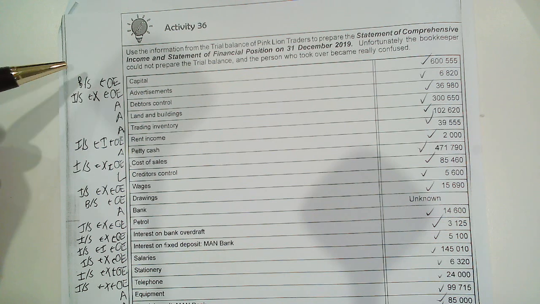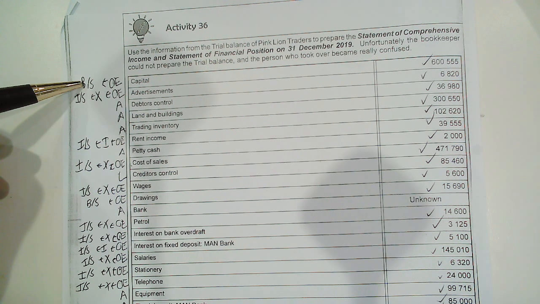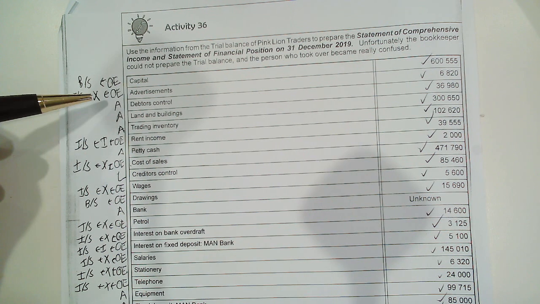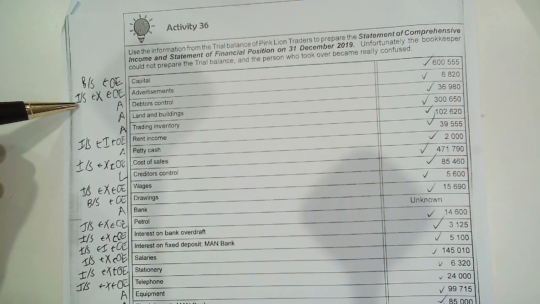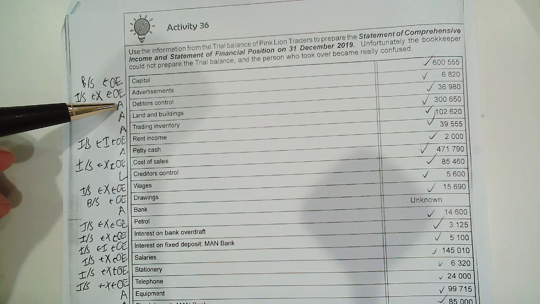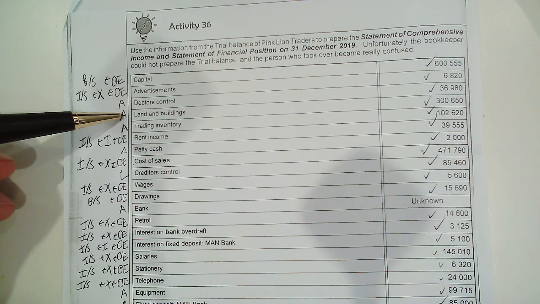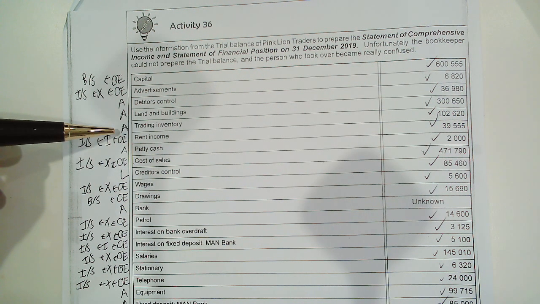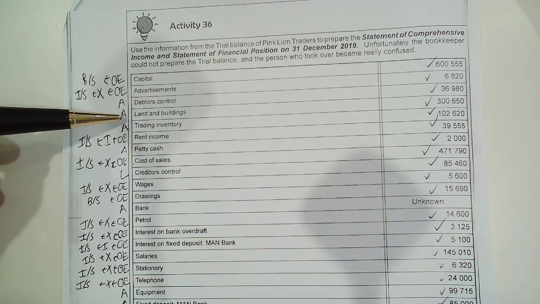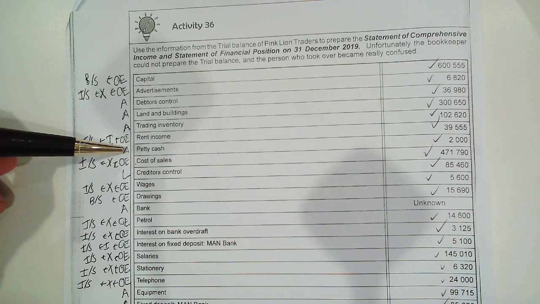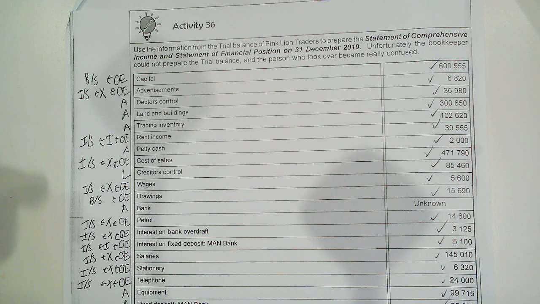Firstly, capital is going to the balance sheet. We're going to take it to that note in the balance sheet. Advertisements is an expense, so it's going to go to the income statement. Debtors control, land and buildings, and trading inventory are all assets. We'll have a look where we put them within the balance sheet. Rent income is an income. It will go to the income statement.